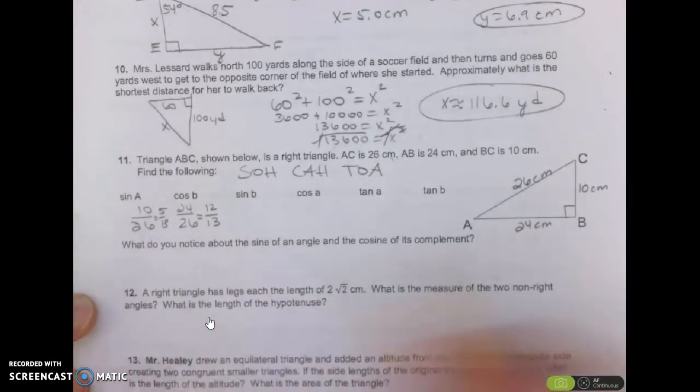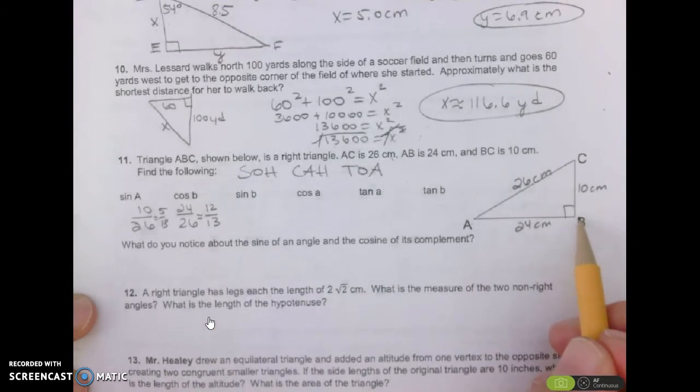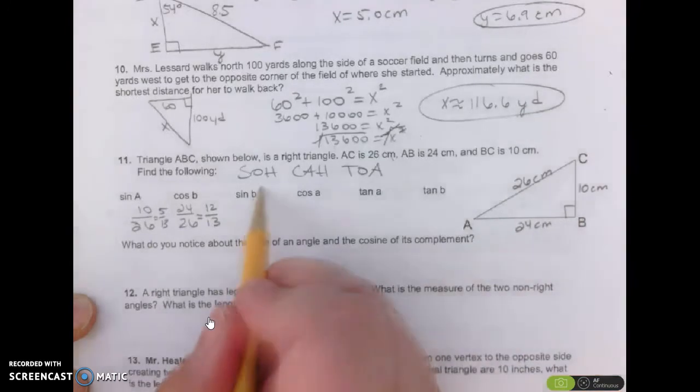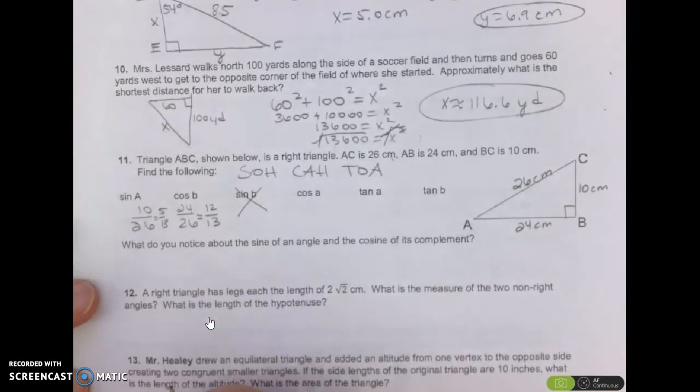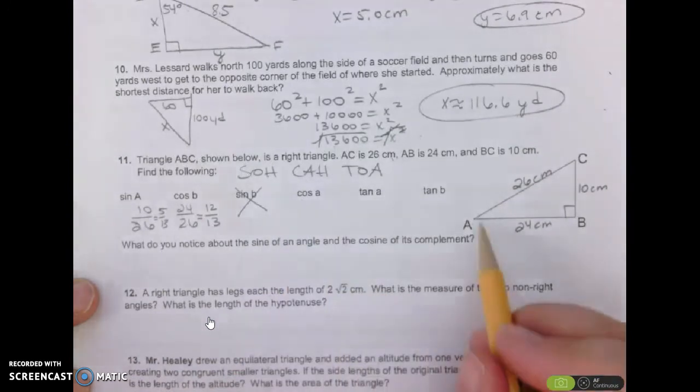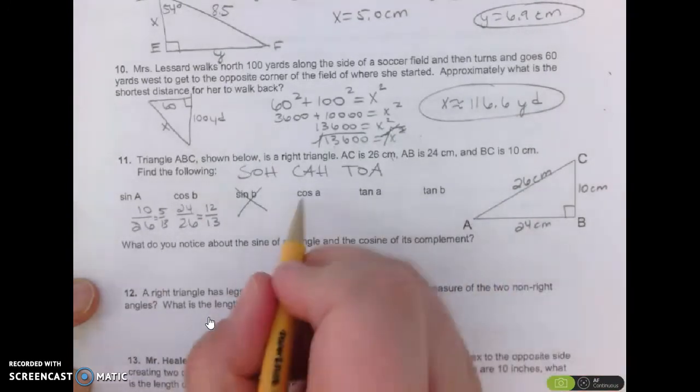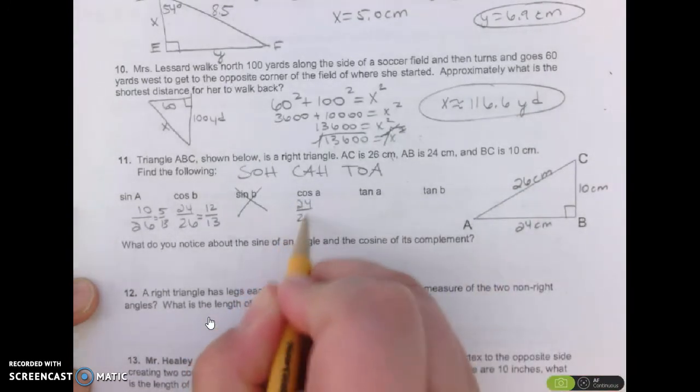That would be fine. Sine B would be, oh, I can't find sine B. That can't be done. That's a right angle. We can only find the sine, cosine, and tangent of the acute angles in a right triangle. Cosine A would be adjacent over hypotenuse, which is 24 over 26.